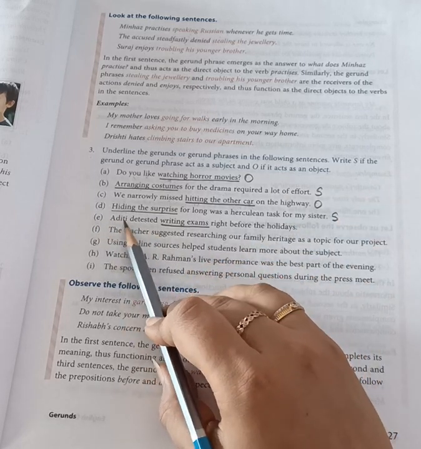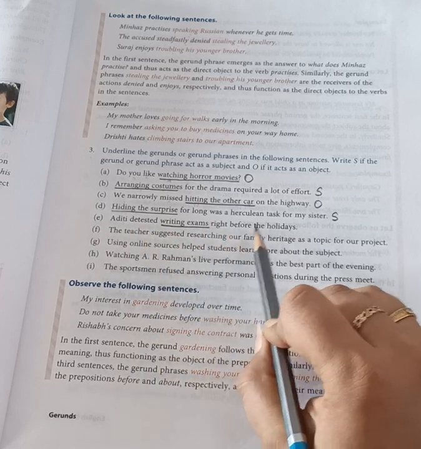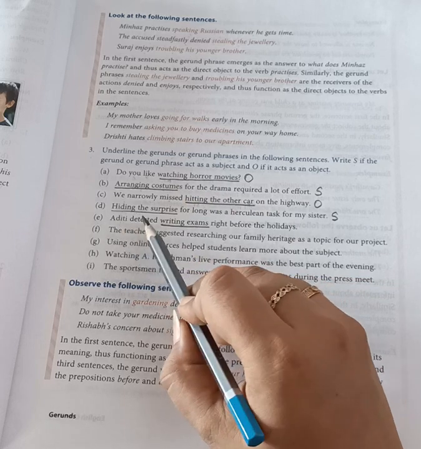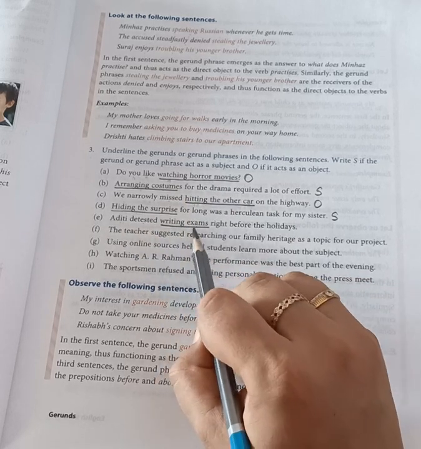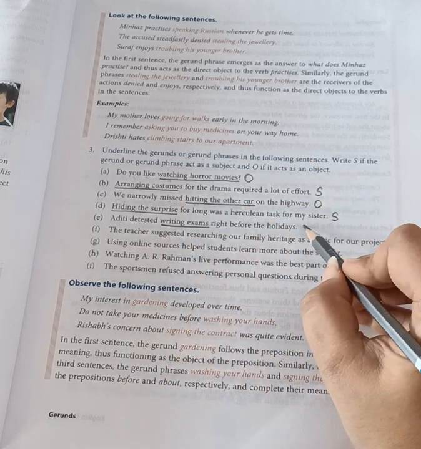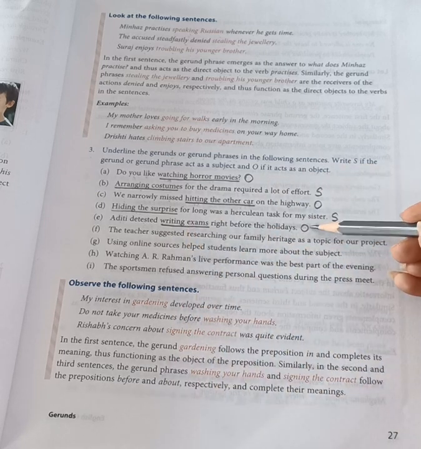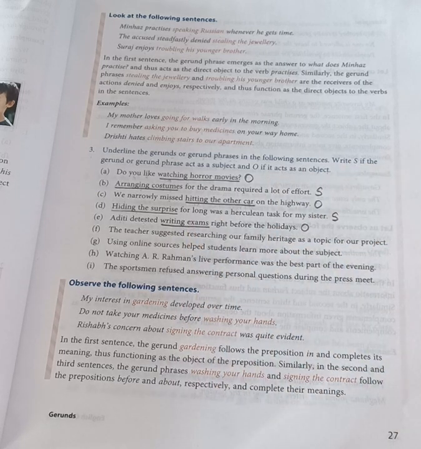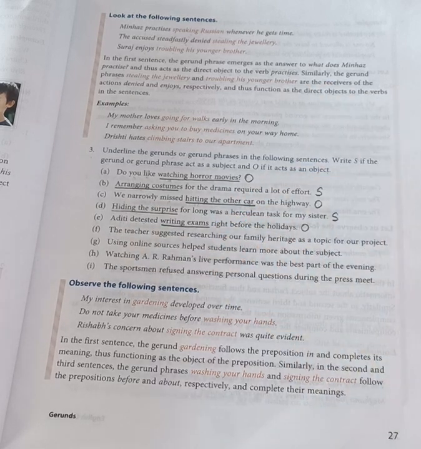E. Aditi detested writing exams right before the holidays. Now, Aditi detested. What detested? Writing. Writing what? Exams. So, writing exams, it acts as an object. So, this is a gerund phrase and it is an object. So, students, in the same way, you have to complete F to I in homework.